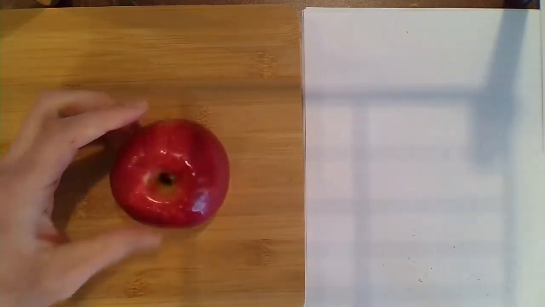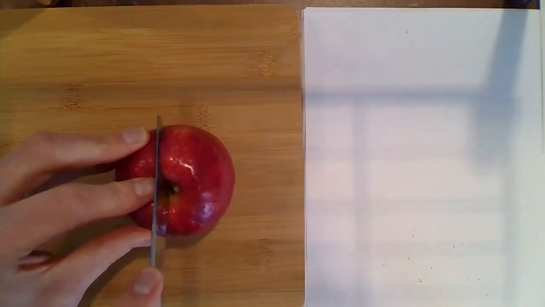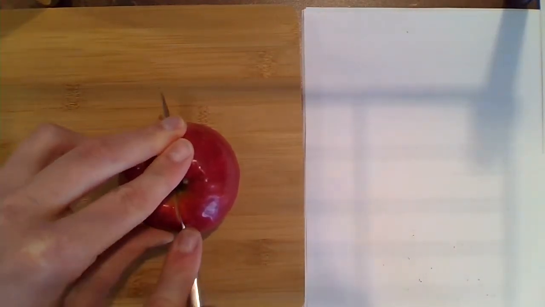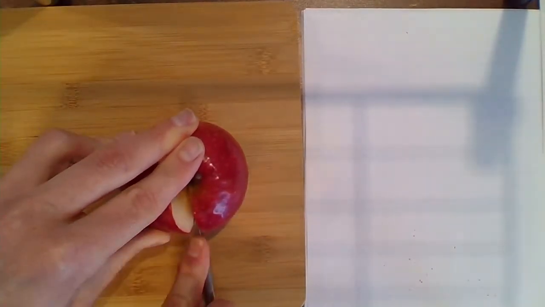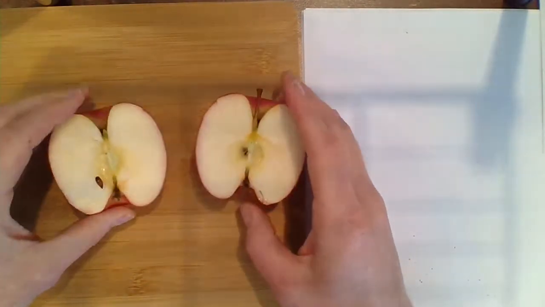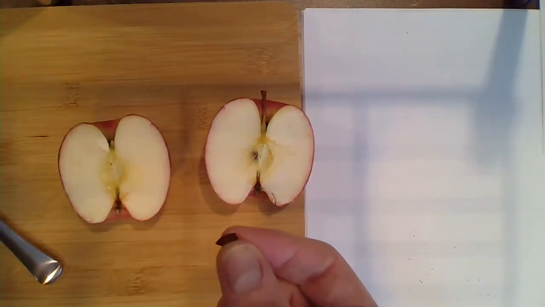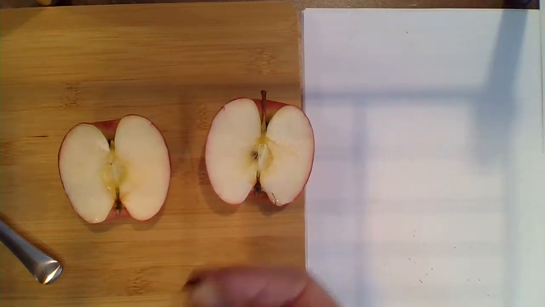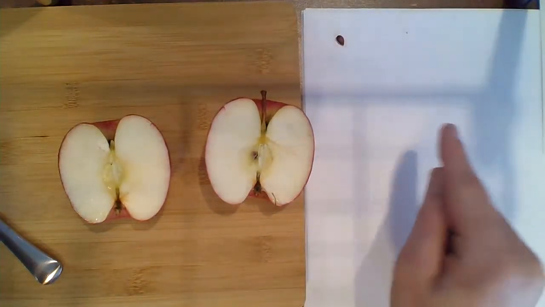I'm going to start my dissection by cutting this apple in half. Half means I'm going to cut it into 2 equal pieces, right down the middle. All right, there we go. Oh my gosh, look, a seed. So apples have seeds inside. That means it's a fruit, because fruits have seeds. I'm going to save my seed over here on my paper.